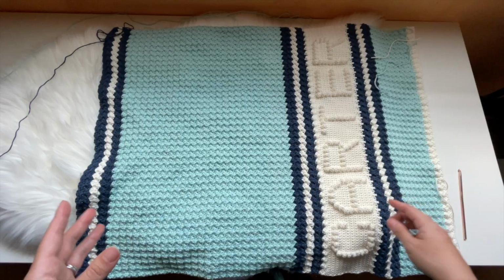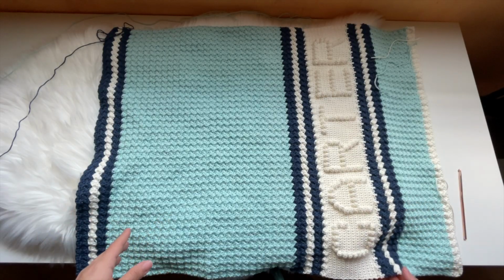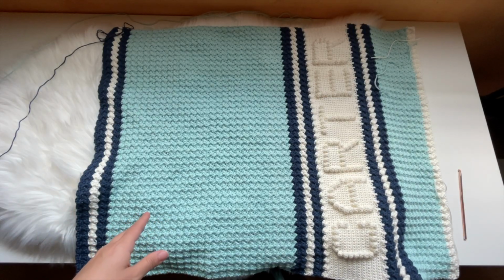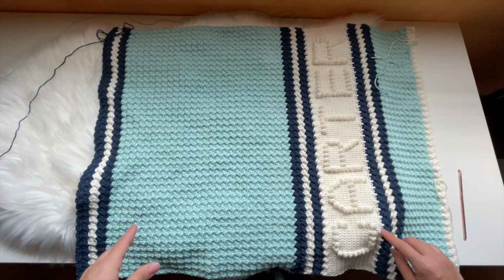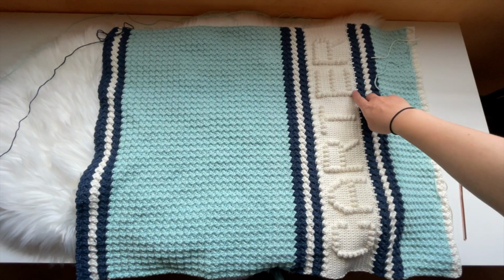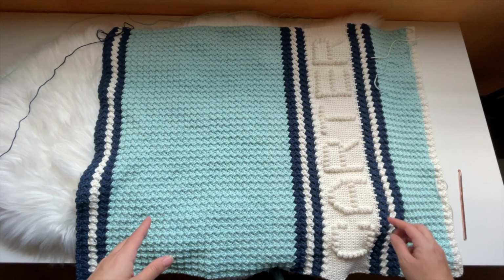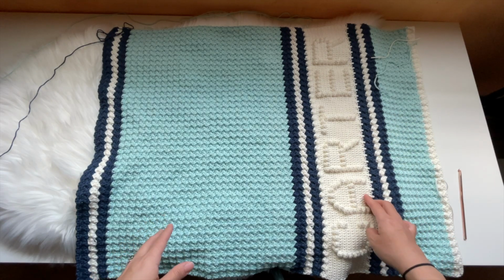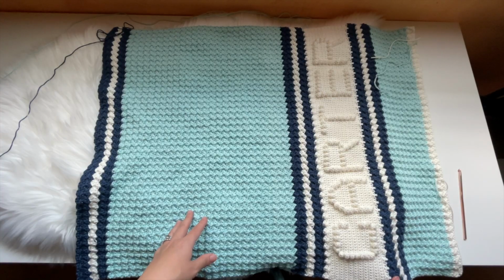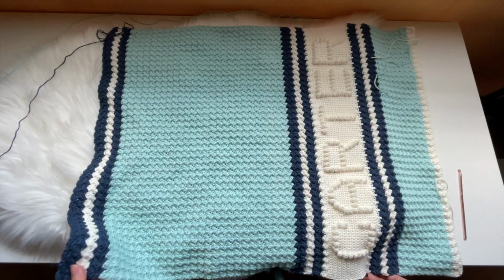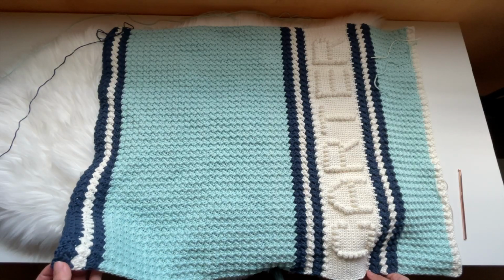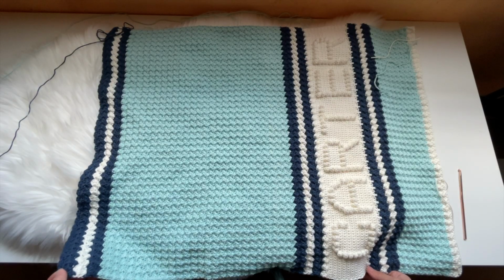In order to get started with the name portion, if you remember from the video earlier, we basically did a row of stitches to help flatten everything out, followed by 3 rows of single crochets. If you want to rewind the video to familiarize yourself with how to do that, it's essentially the one where we do a double crochet on top of every single crochet.